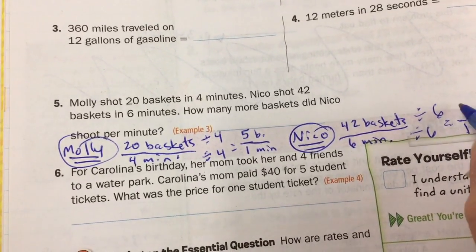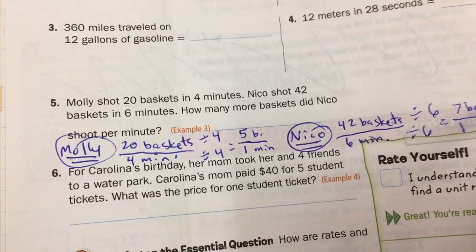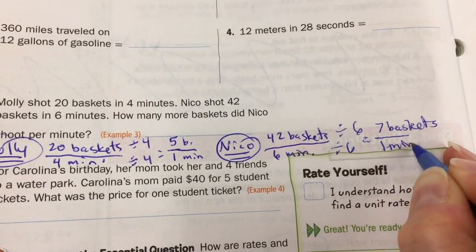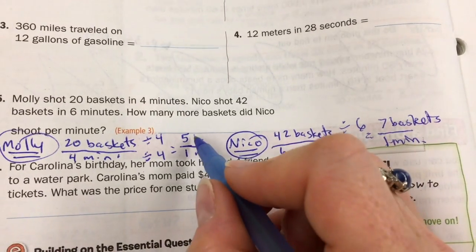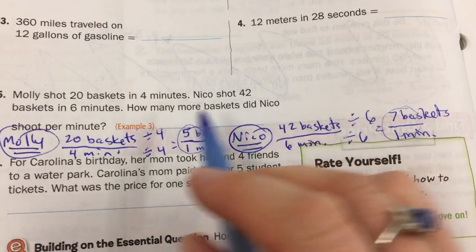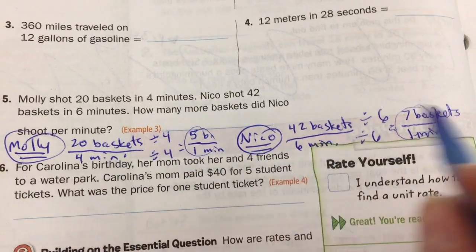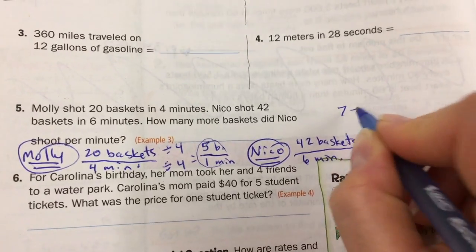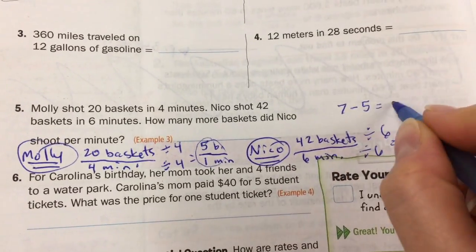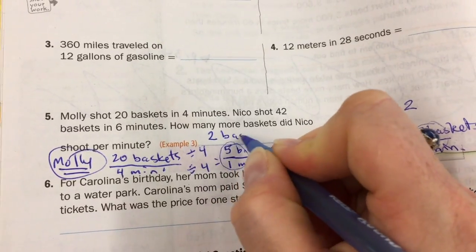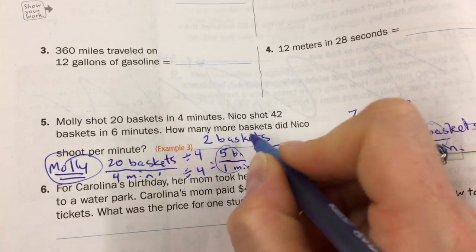So 42 divided by 6 would be 7 baskets in 1 minute. So if Molly can shoot 5 baskets in a minute, Nico can shoot 7 baskets in a minute. How many more did Nico shoot? He shot 7, she shot 5. 7 take away 5 baskets is 2. So he could shoot 2 baskets more than Molly.